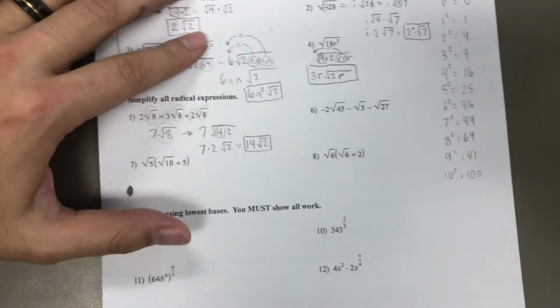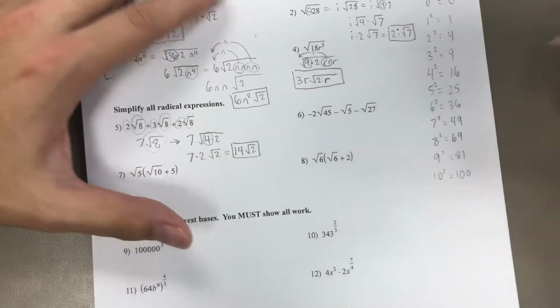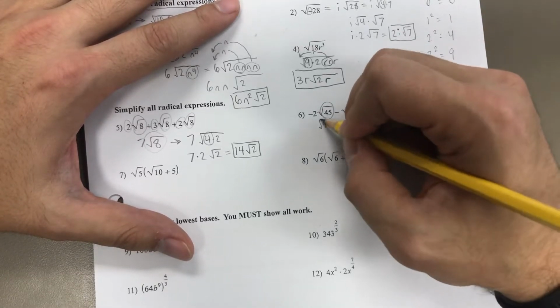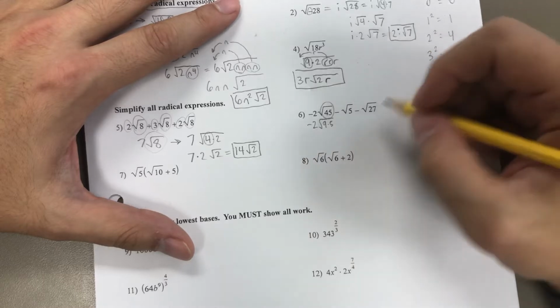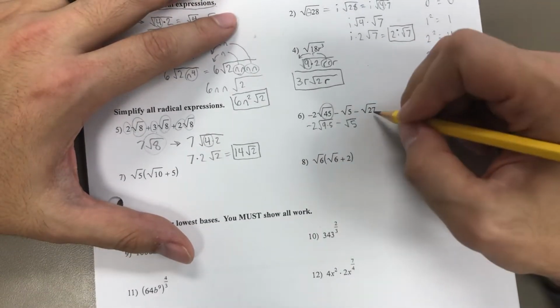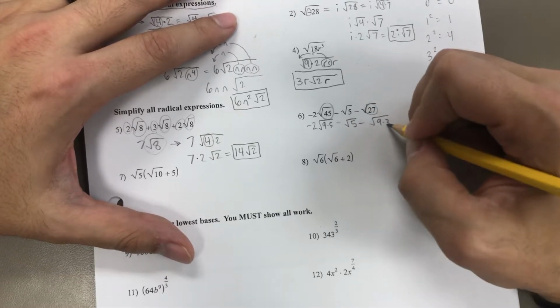The problem's done. Number 6, reduce your radicals because none of these radicals are the same. So 45, that's 9 times 5. And that's nice because I know I can take the square root of 9. Square root of 5, I'm just kind of stuck. I can't really do anything with that. But 27, that's 9 times 3, so that will work out as well.